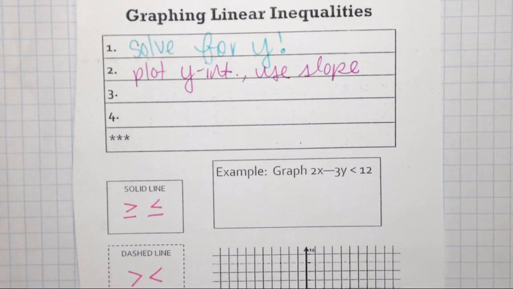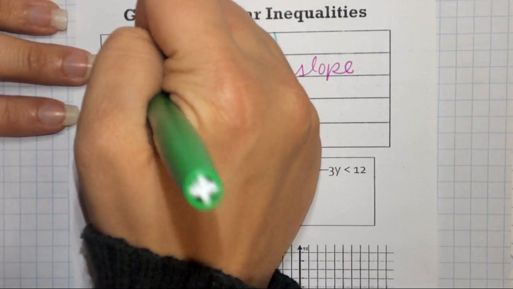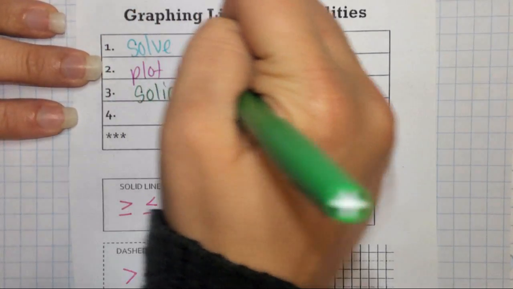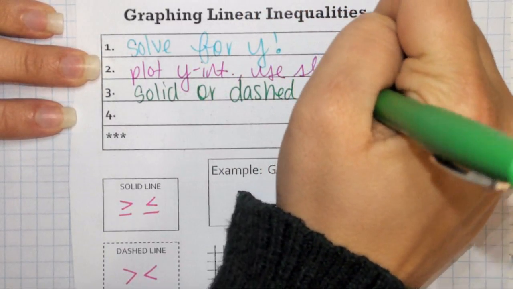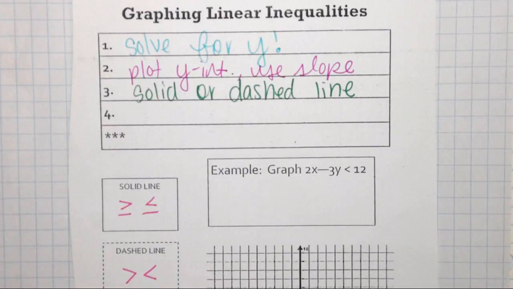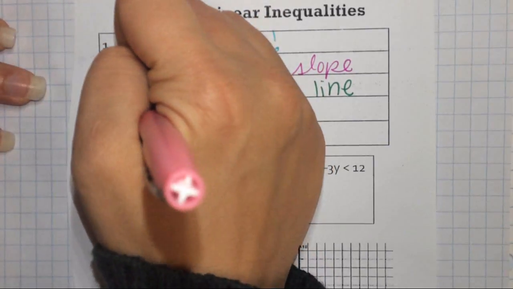So we're going to have to use the same thing that we've been doing over and over and over. And then you either do a solid or dashed line. And what do you think the last thing we're going to do is? Shade.